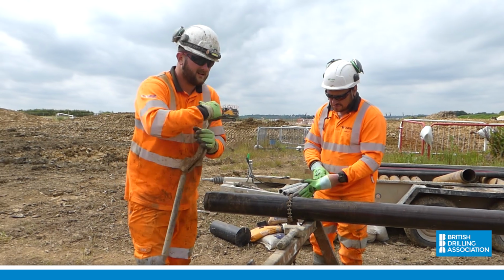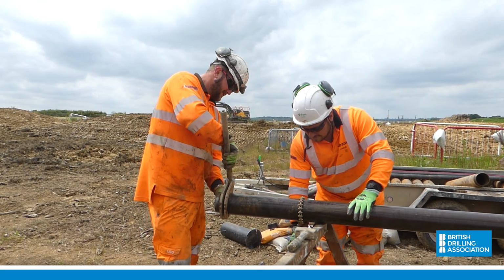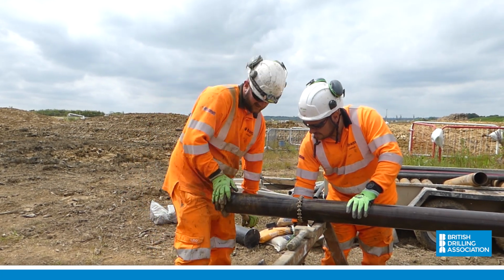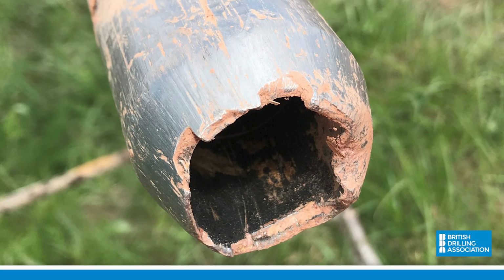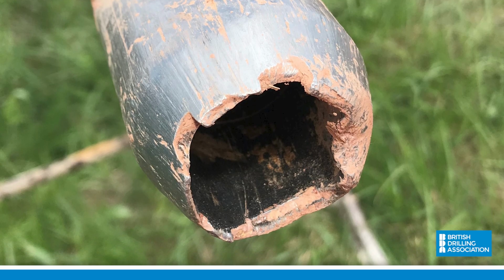Equally, a newly qualified driller can take all the care in the world, but if their equipment and tooling is subpar, the quality of sample is going to suffer.